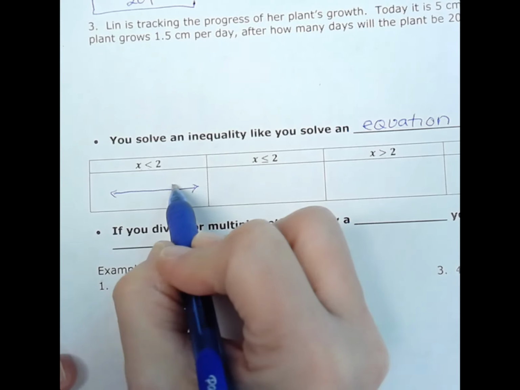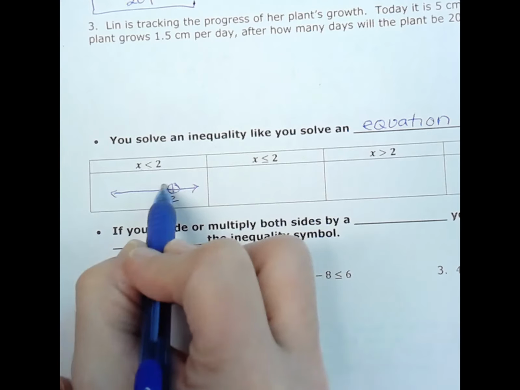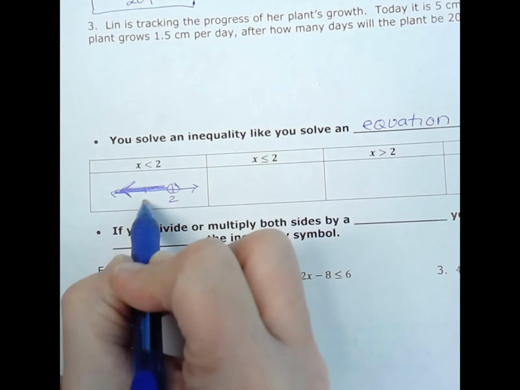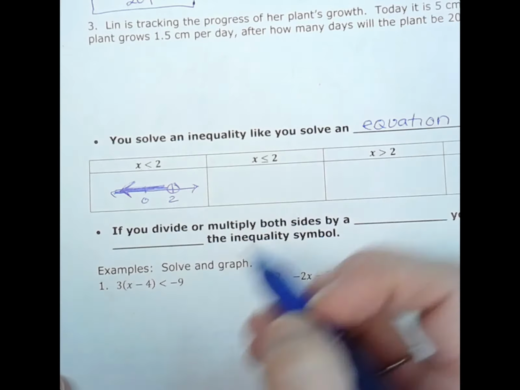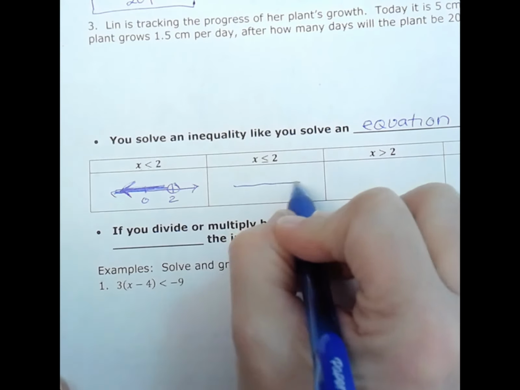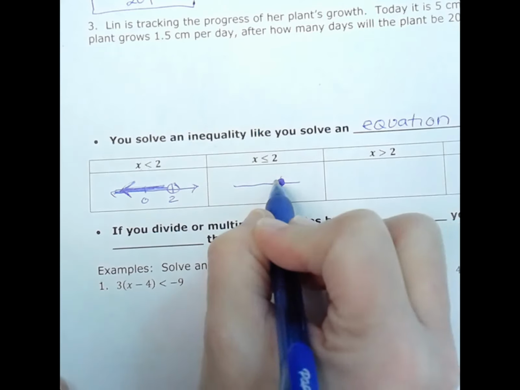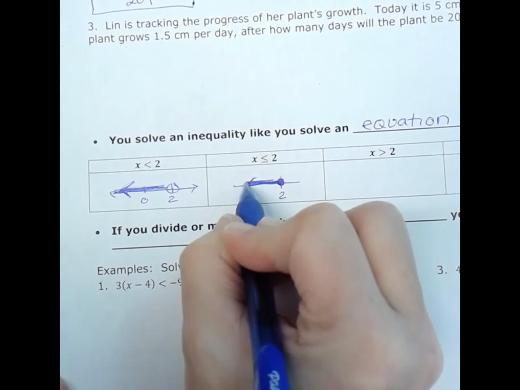X is less than 2 would be an open circle, and we would shade all the numbers less than 2. X less than or equal to 2 would be a closed circle at 2, and I would shade less than.